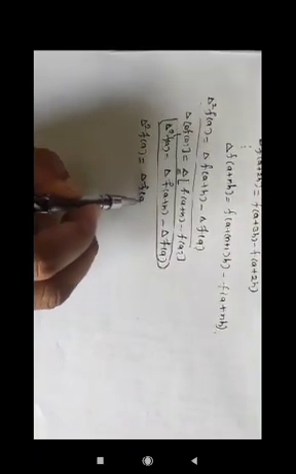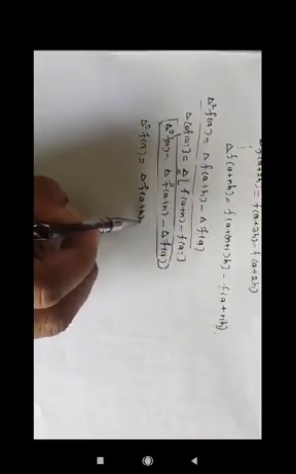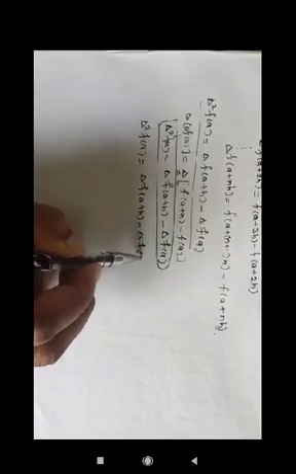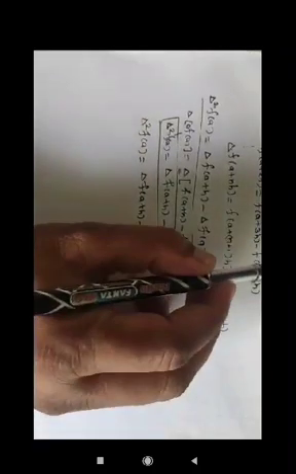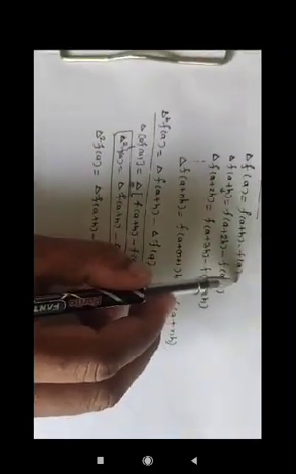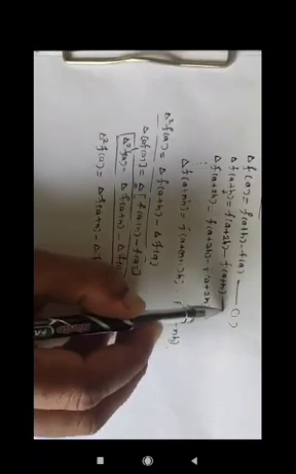Delta square f of a is nothing but delta f of a plus h minus delta f of a. Suppose we call this equation number first, this equation number second, and so on.